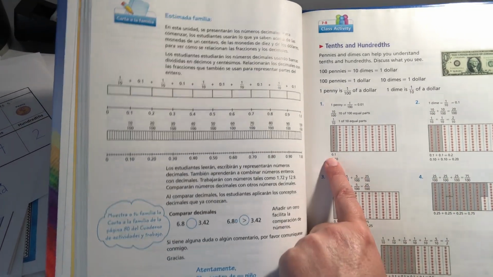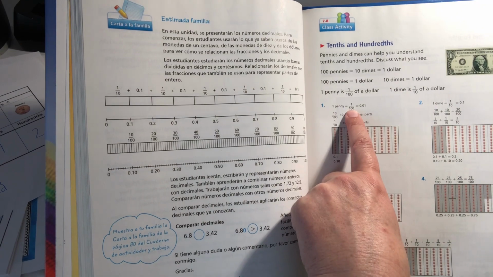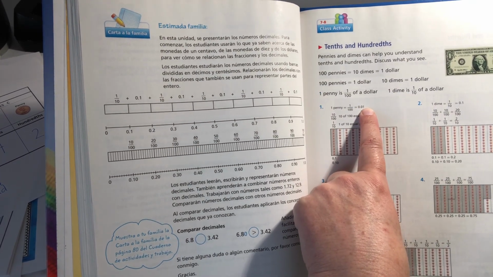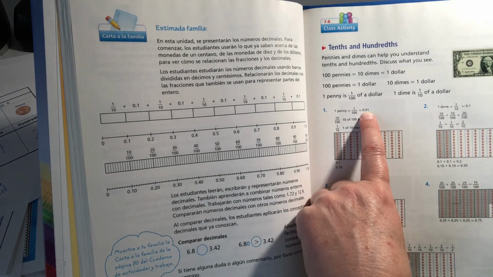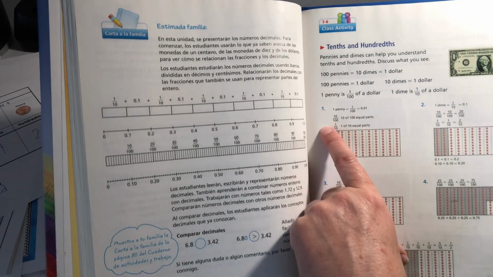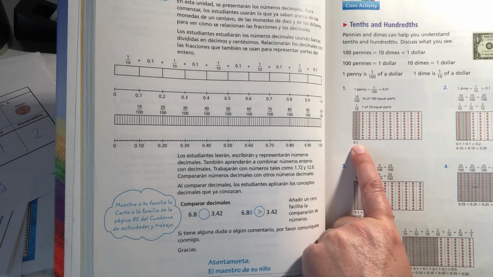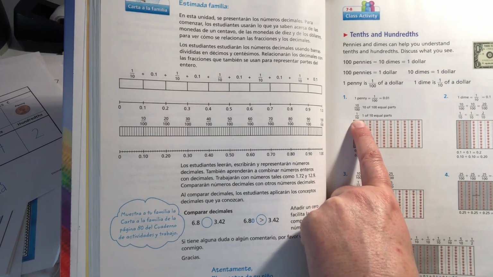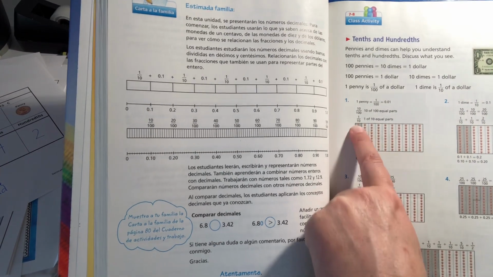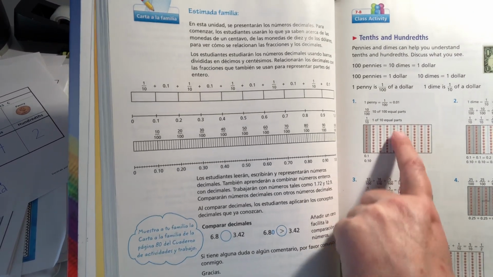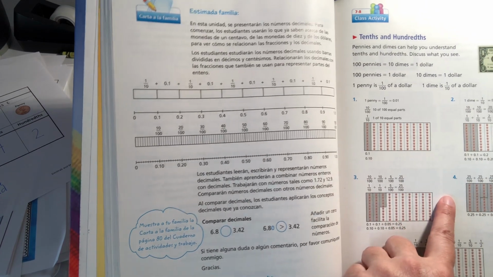And so now what we're going to do is take the 1/100th, and we have to put that 1 in the hundredths place, which means we need a 0 in the tenths place. So 0.1 would be 1 out of 10 of the equal parts. They shaded in 10 pennies, and if you look, these bars are in 10 sections.